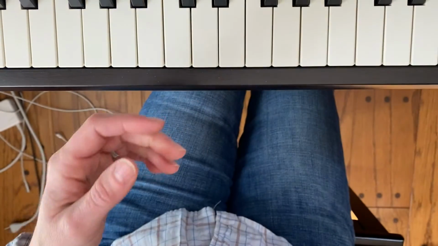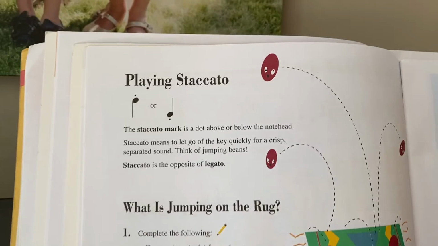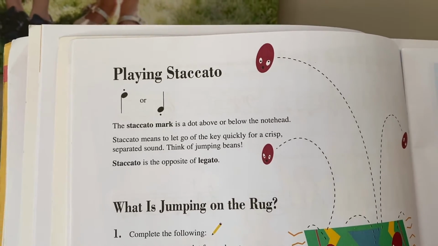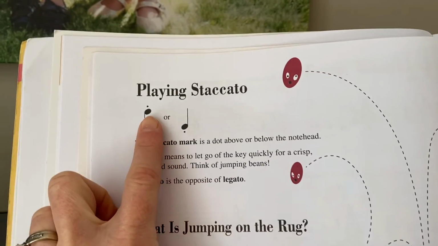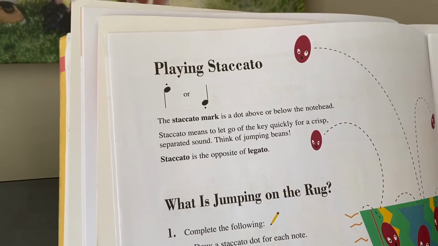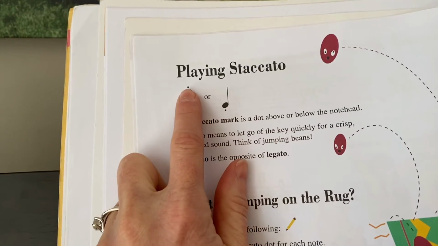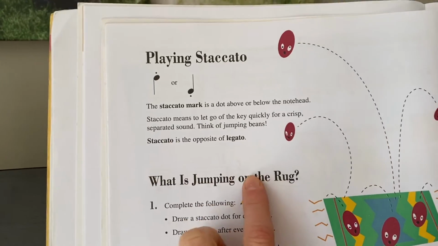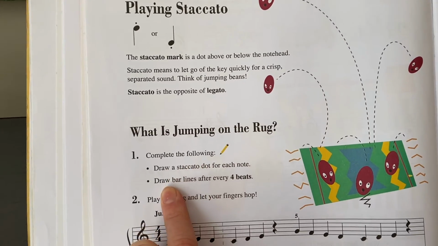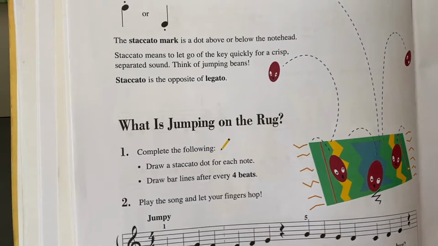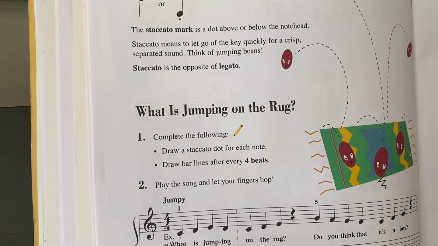All right, now we'll dive into our lesson. We're first starting in our theory book, and we are going to talk more about staccato. So staccato, if you remember, is the tap type of playing, okay? And it's indicated by a dot above or below the note. They're telling you it's like jumping beans. They just jump up and down. Boom, boom, boom, boom, boom, boom, boom, boom.